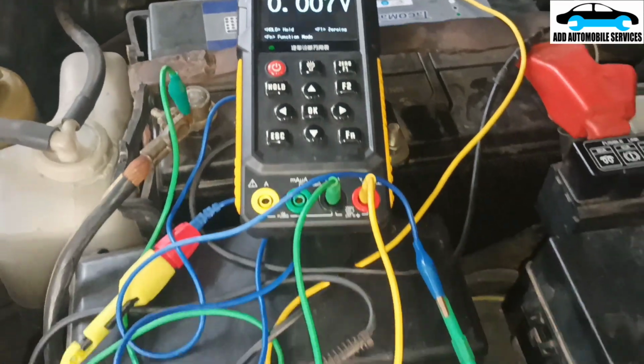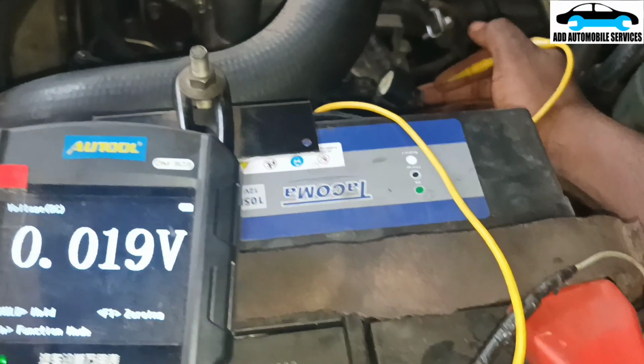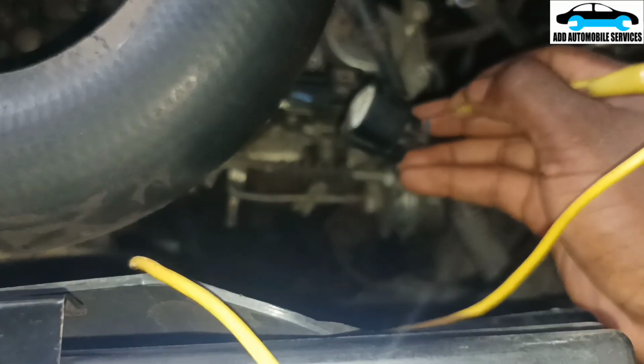So what I'm going to do is find the ground. That means I'm lacking 5 volts. Let me test the broken wire. So this is the broken wire here.